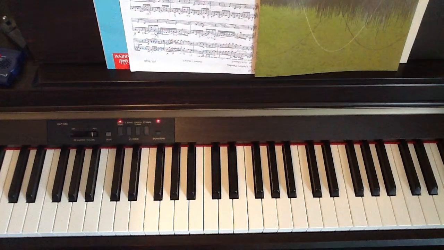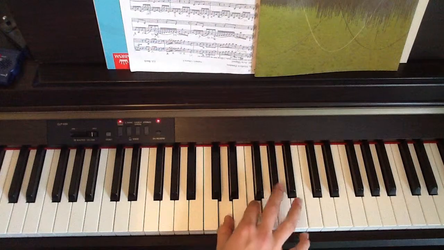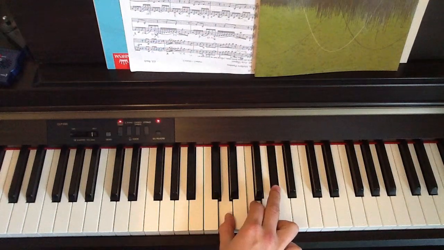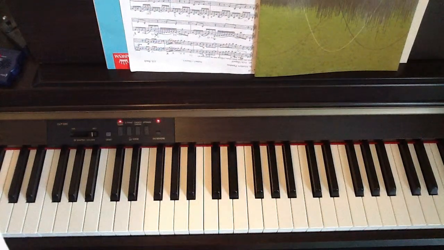Question 15A, which is an extension question for piano players and anyone who wants to extend their learning. I'm on a D diminished chord. What chord would sound good next?